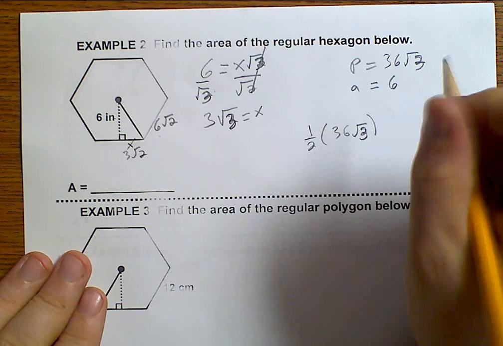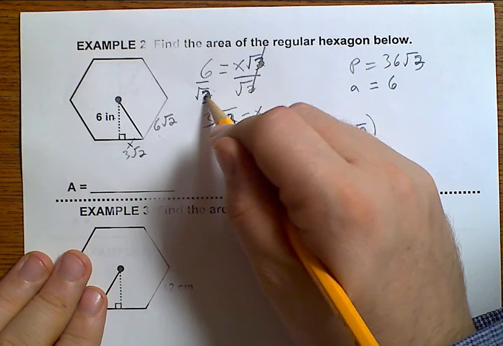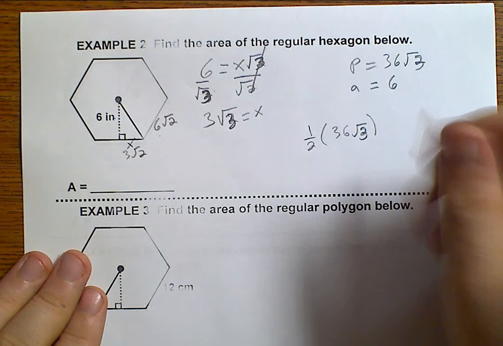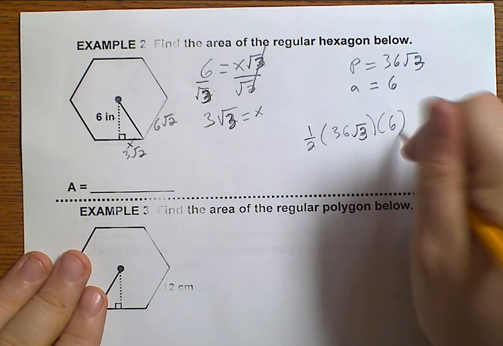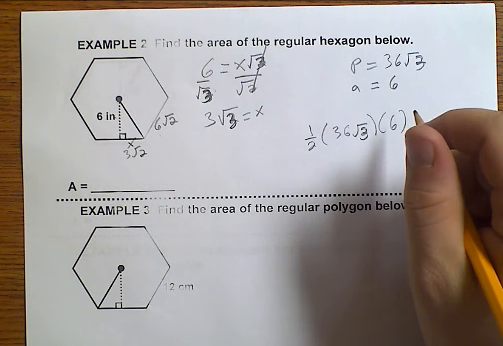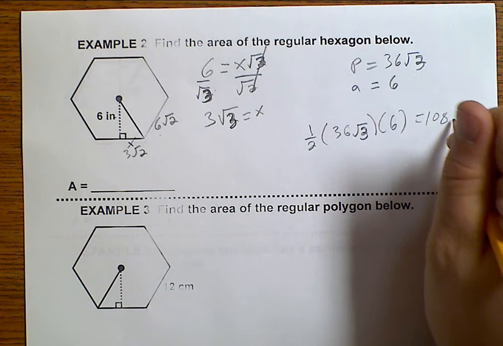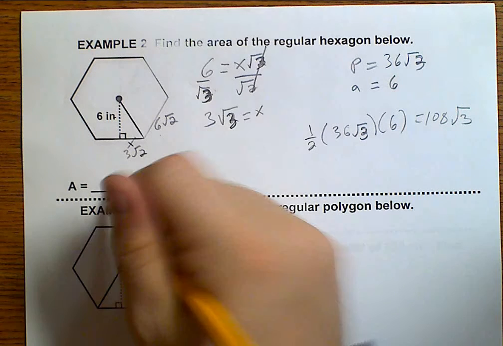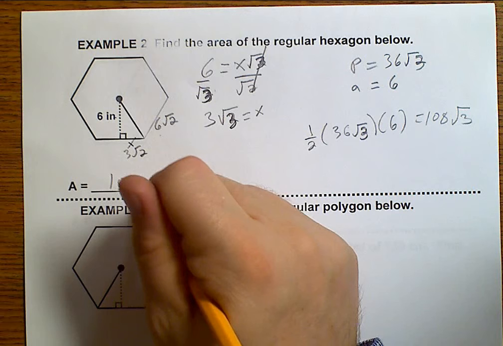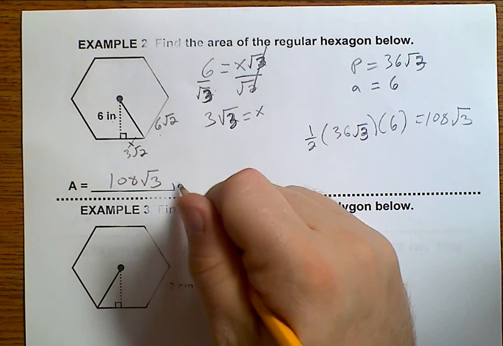Still holds true, all the things that I've said, except for that's for 3's, times 6. So 1/2 times 36 times 6 is 108 on the square root of 3. So that would be 108 on the square root of 3 square inches.